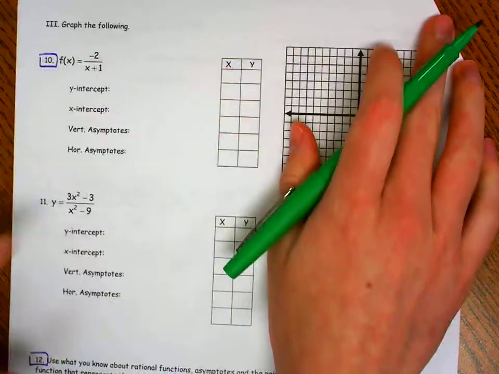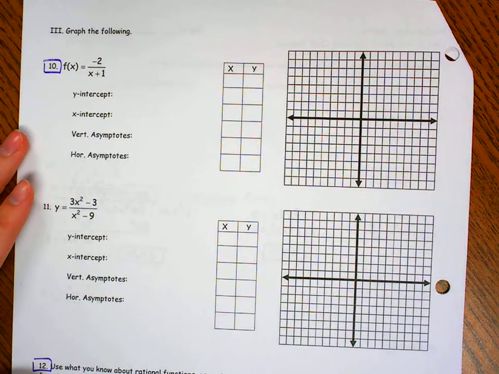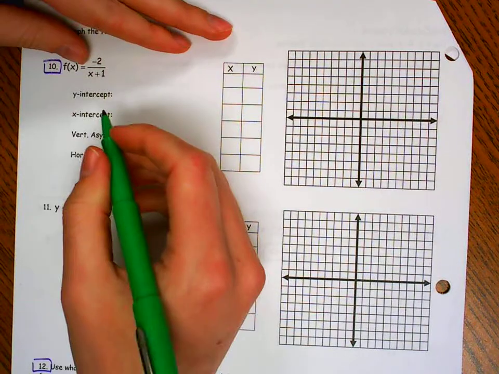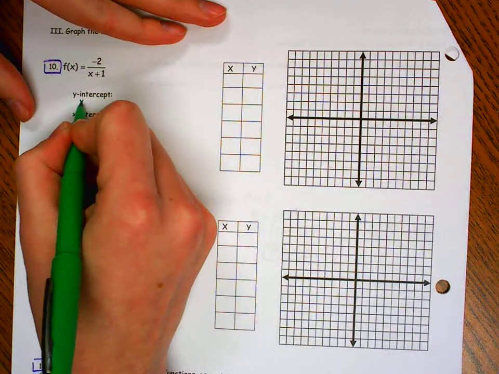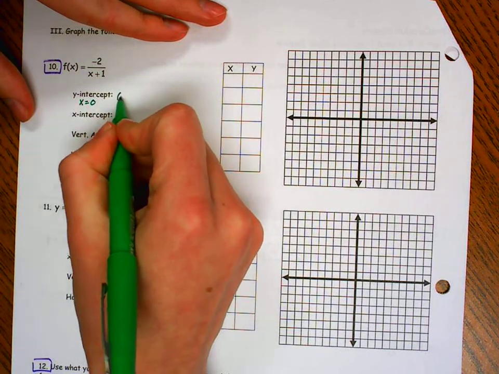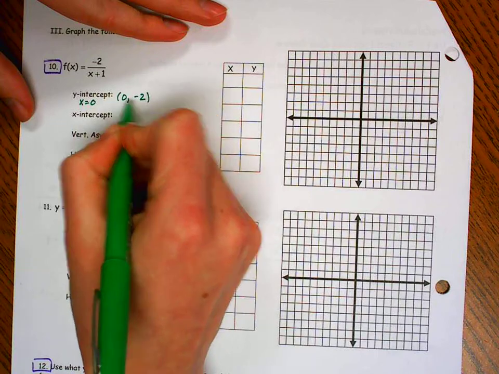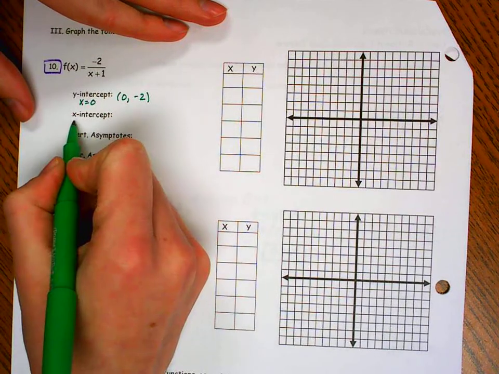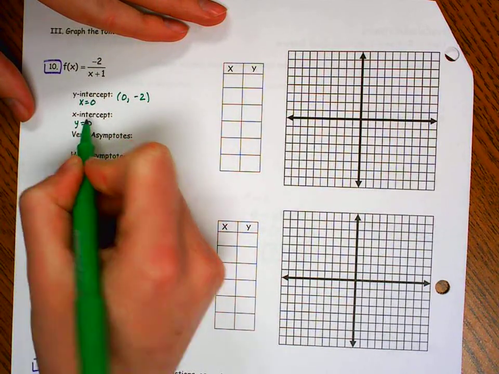Okay, next I'm going to do a graph. Remember, the y-intercept is when x equals 0. So if I plug in 0, I'll get negative 2 over 1. So my y-intercept is going to be when x is 0, y is negative 2. The x-intercept is when y is equal to 0.